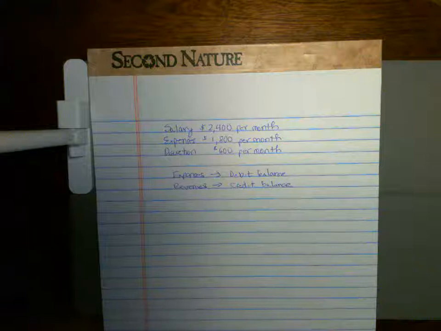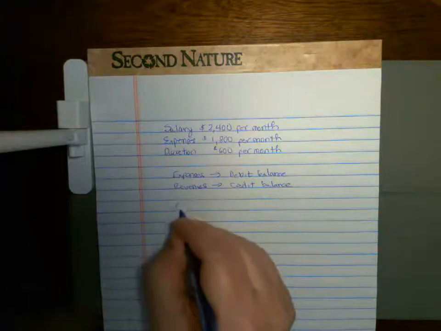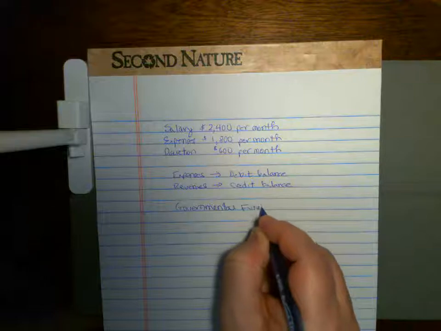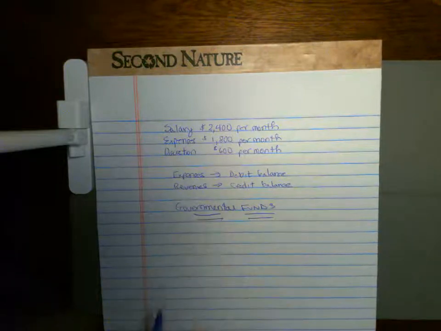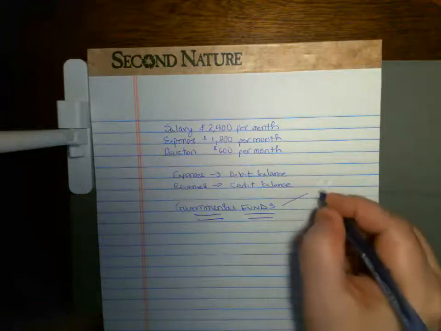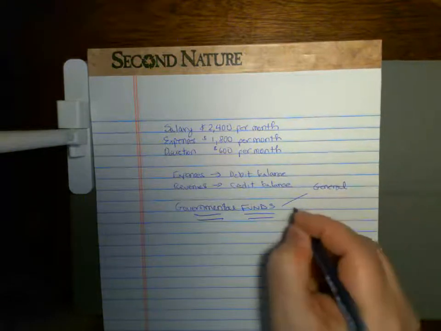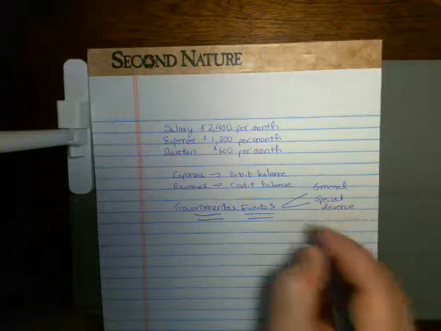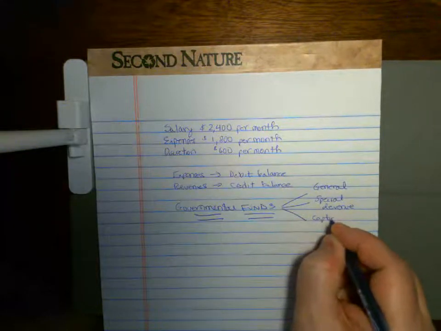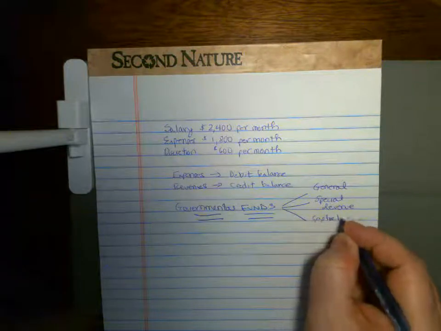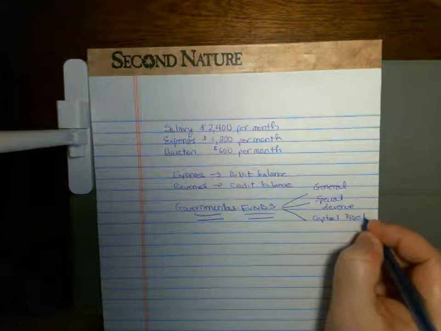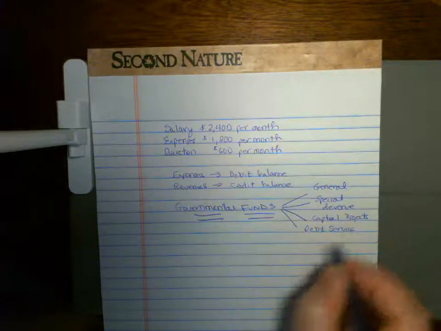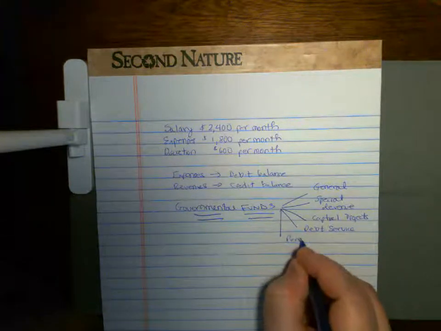When you're doing budgetary accounting, which is what they use, and again, this is in the governmental funds only, and that includes your general fund, your special revenue funds, capital projects, debt service, and permanent.